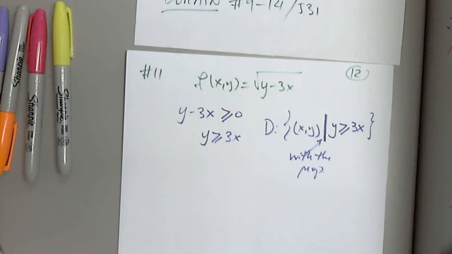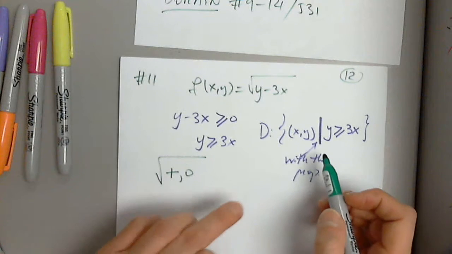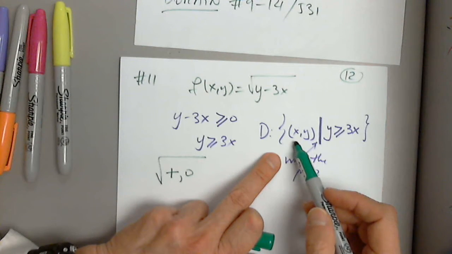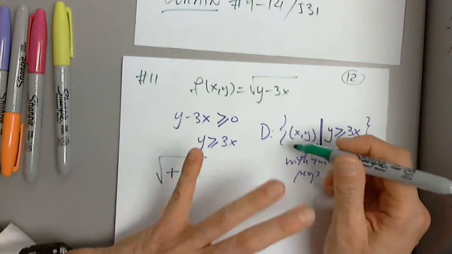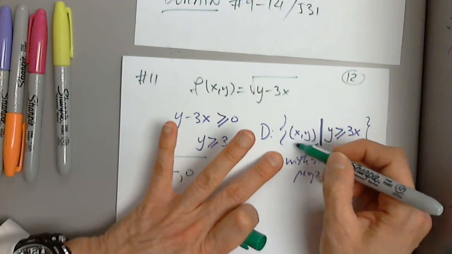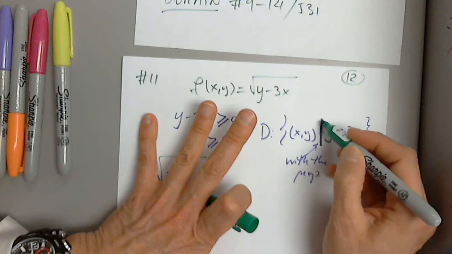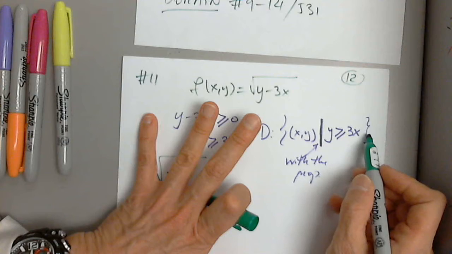So I'm sorry, the phrasing for that again, you said it's the square root? I'm talking about the phrasing for the domain. So the domain, in this case, is not for x, it's for x and y, because the function is a function of two variables. So we say the domain consists of any ordered pair having the property that y must be greater than or equal to 3x.